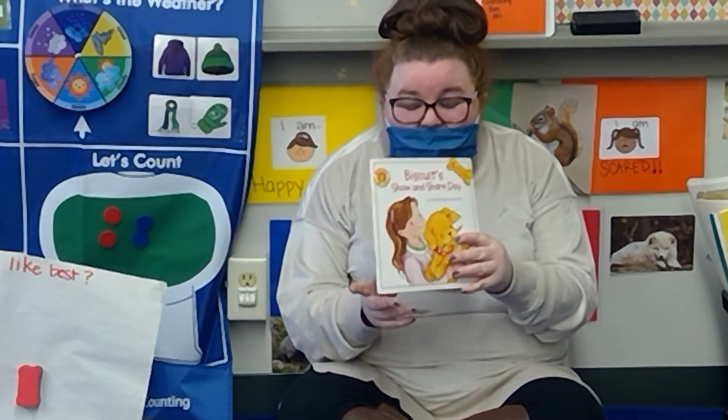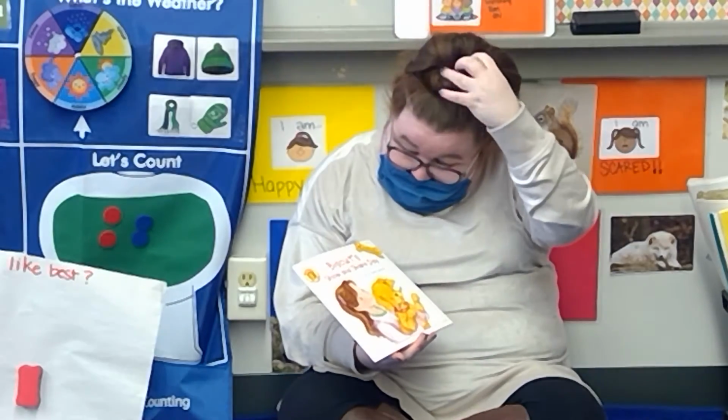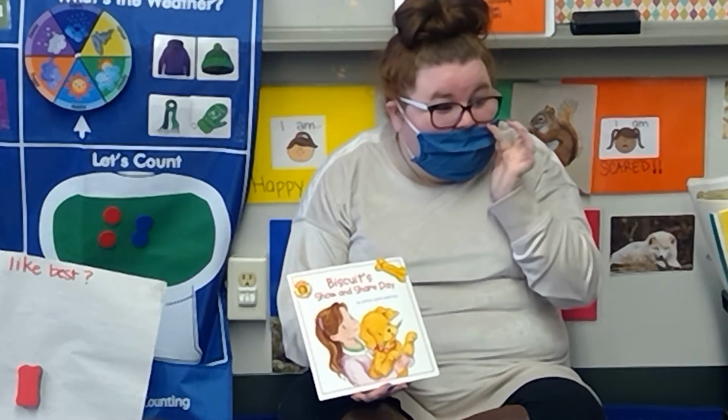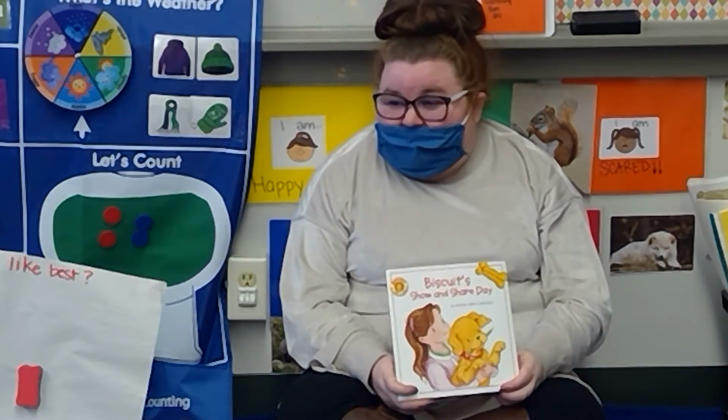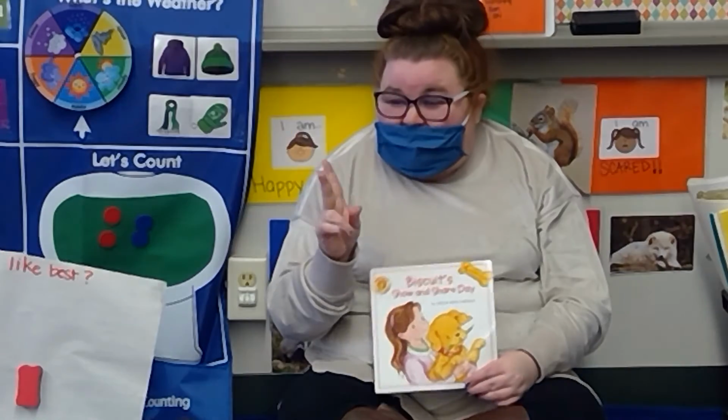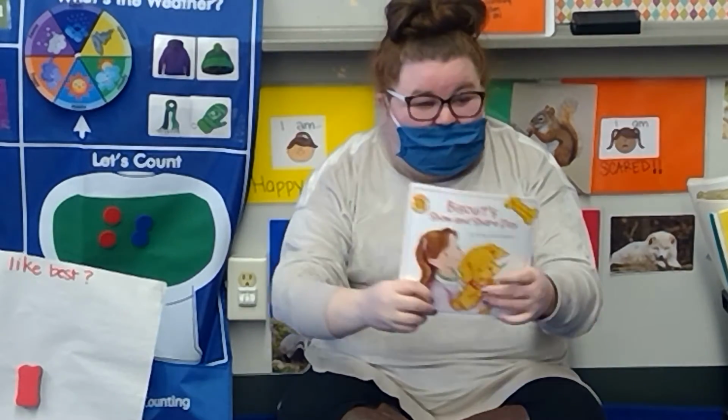Okay, this book is a special book. It's called Biscuit's Show and Share Day. And guess what? This month, because we're learning about animals, we get to have two kind of special days, and we have a couple other special things too.